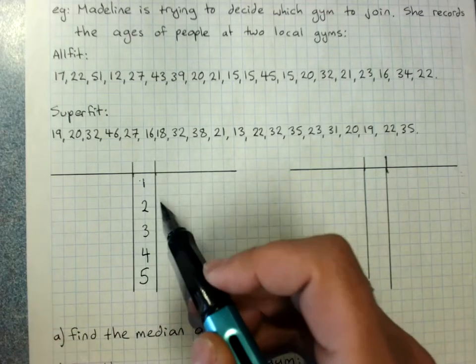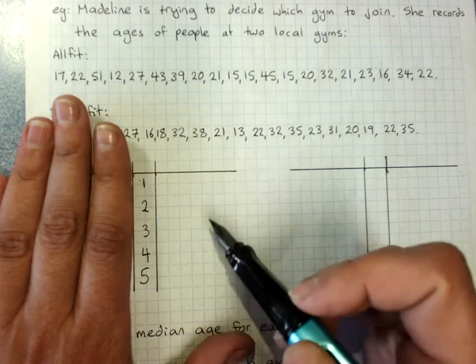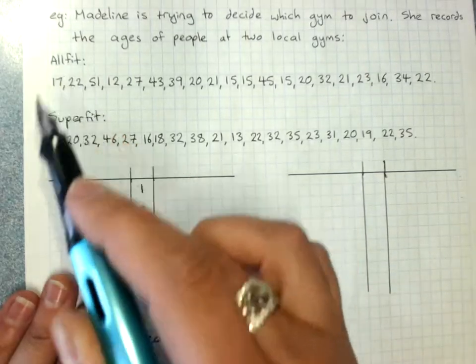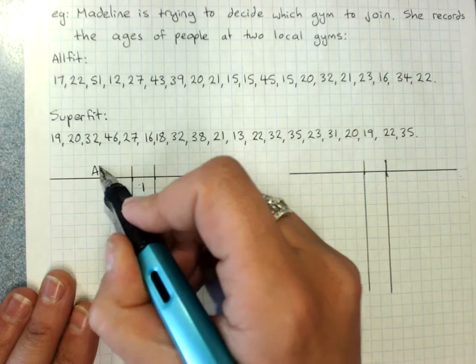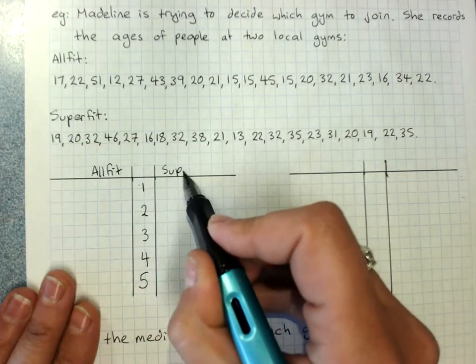And you'll see that the stem goes in the middle. This used to be our old stem and leaf plot. We're going to do one on either side. AllFit will go at the start, the first side, and SuperFit on the other side.